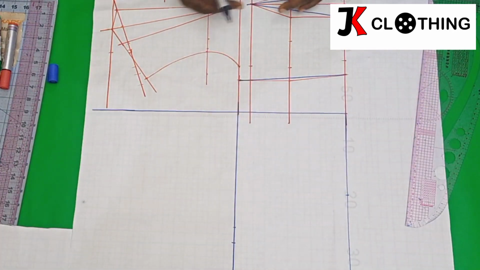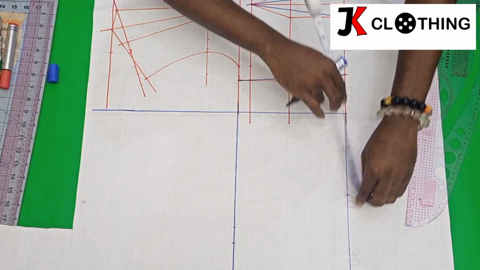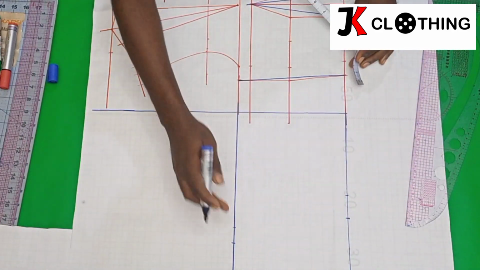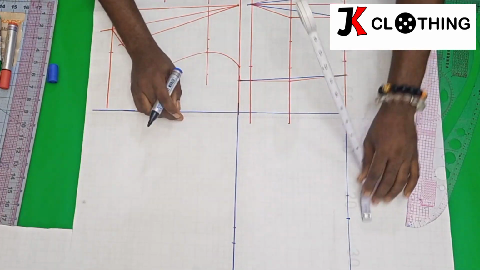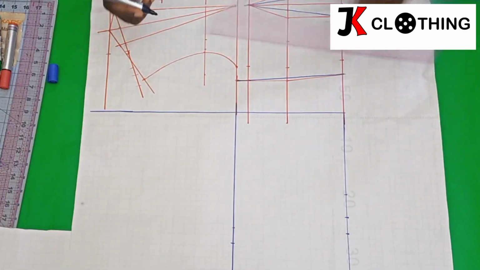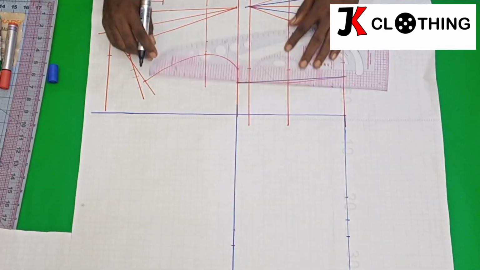We'll add our dart allowance, which is 1.5 at the back. It is 1.5. So this is 1.5. And we'll then add our seam allowance of 1 inch. Now we can draw a line to join the waist to the chest line.